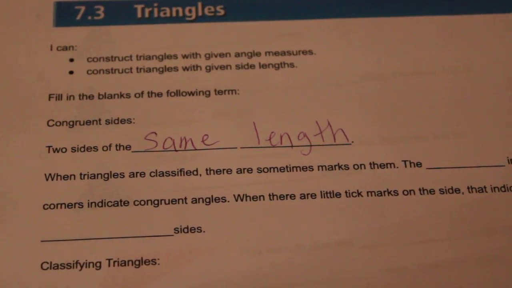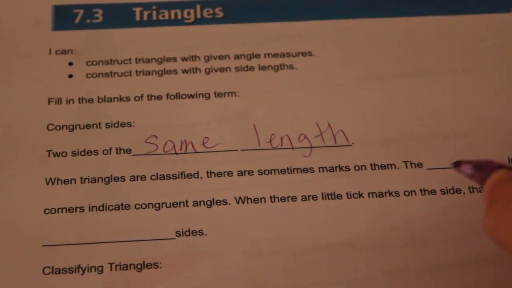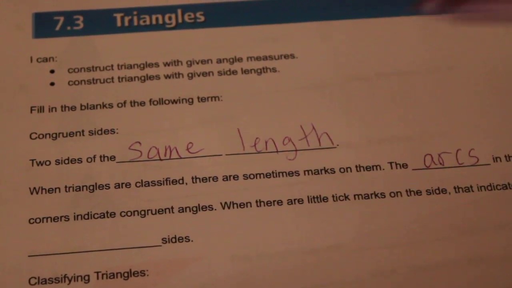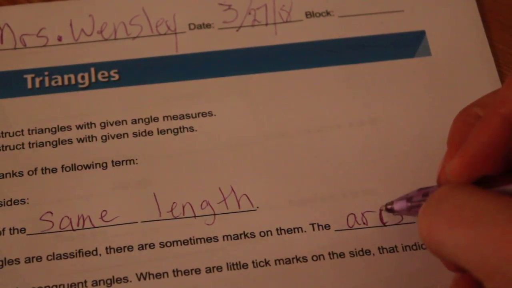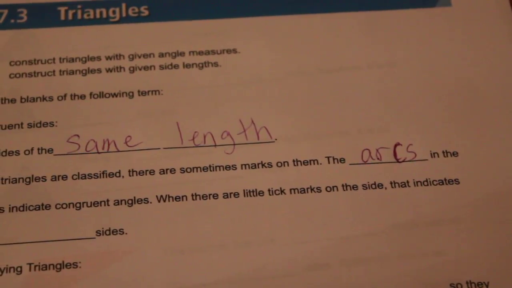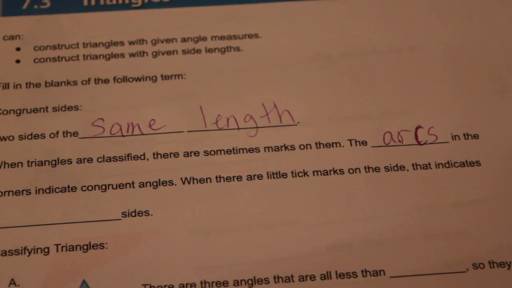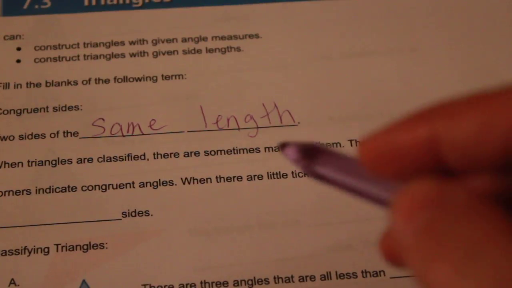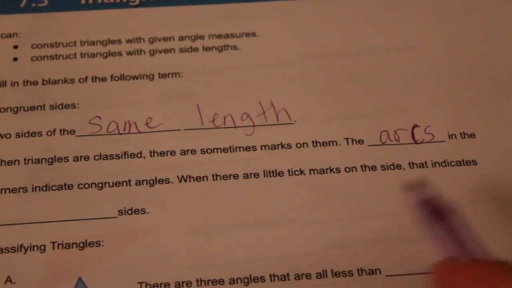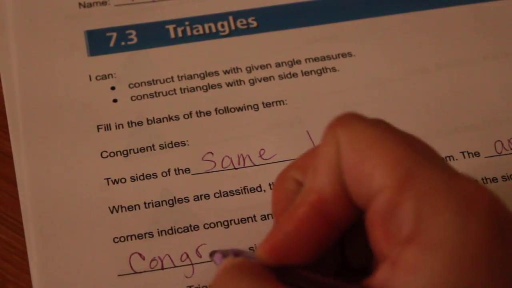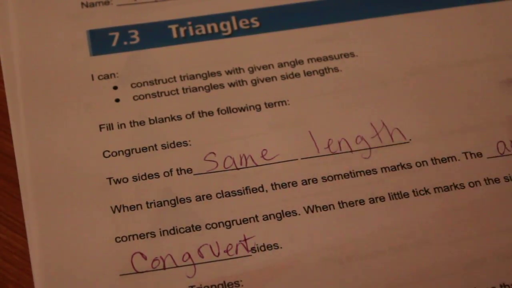When triangles are classified, there are sometimes little marks on the corners or the sides. The arcs in the corners, those little rounded shapes that go kind of like a C around the corners, indicate congruent angles. When there are little tick marks on the side, those little lines that go through the sides, this indicates congruent sides. We're going to look at some that have these.